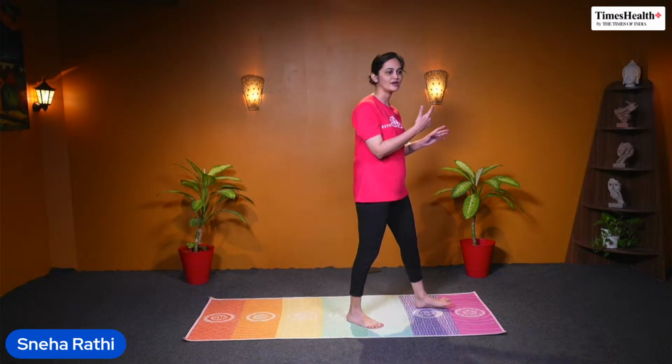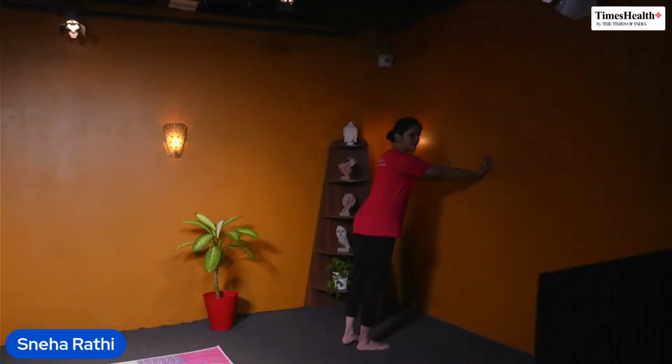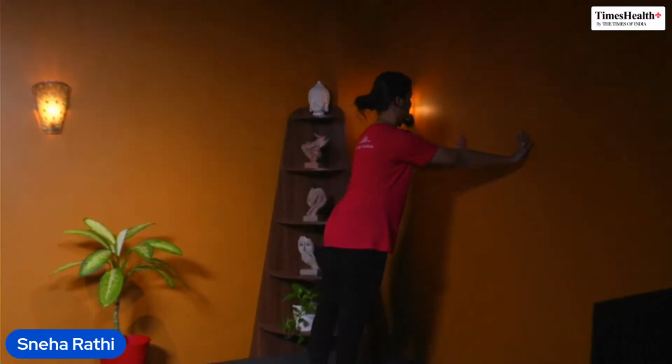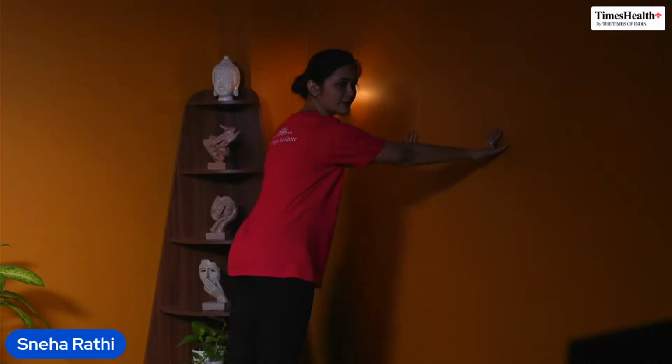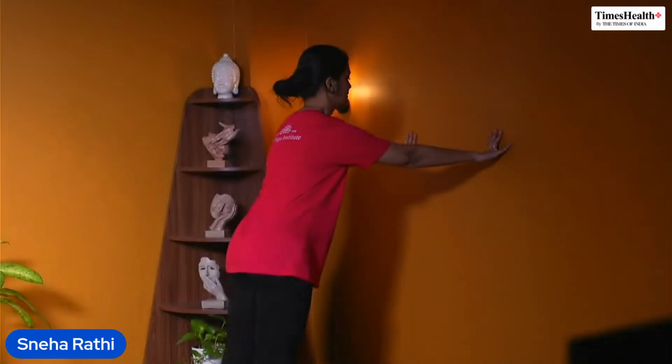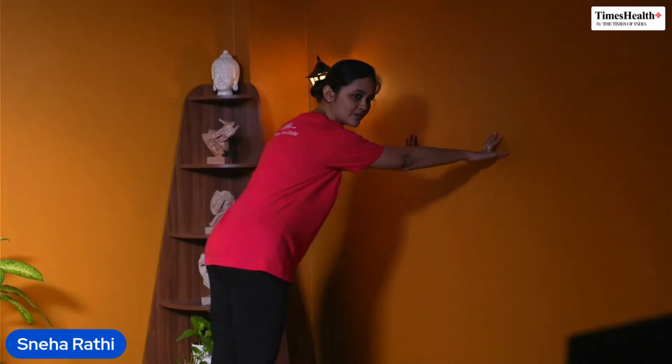And the next one is you can go for a wall push-up. What you do is you move towards the wall, keep about a one hand distance from the wall, and then slowly lean towards the wall and push yourself up. Lean towards the wall and push yourself up. A direct push-up may be a little difficult, but this kind of push-up becomes very easy. So you can practice this push-up initially.